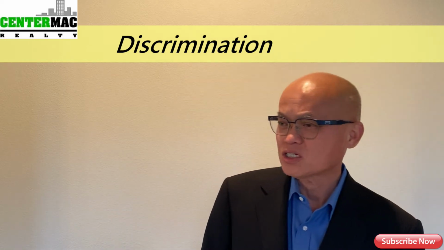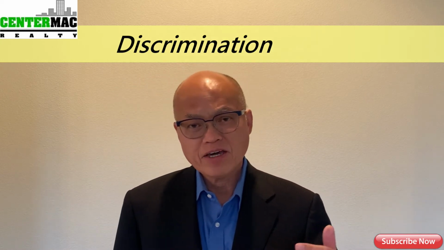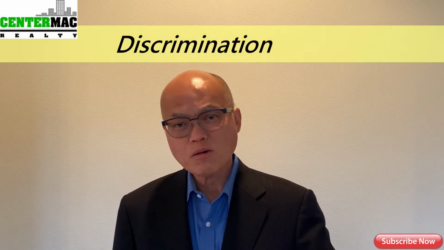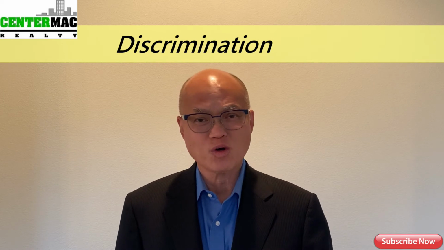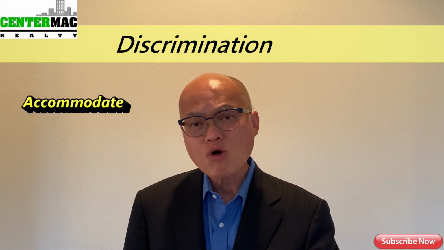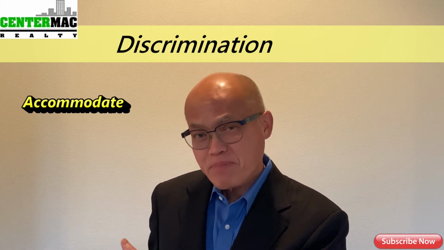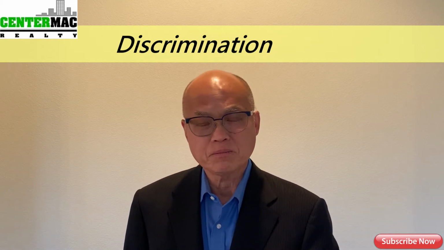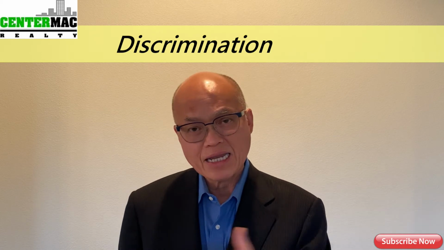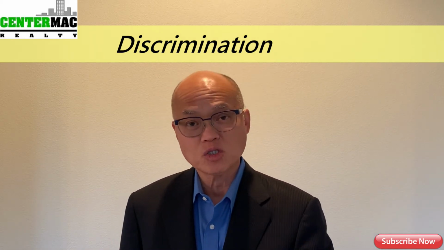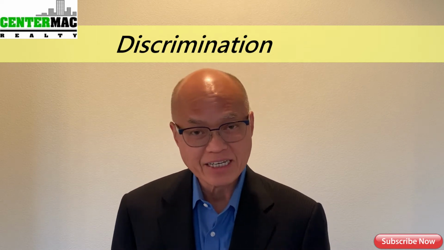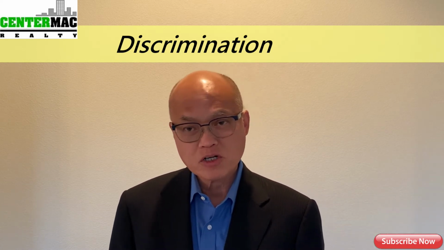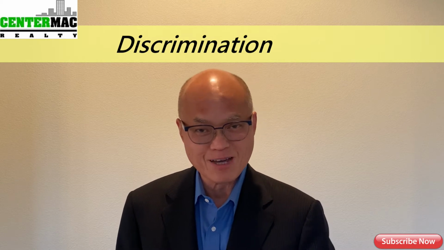Another type of discrimination will be, for example, if a tenant has some sort of disability and makes a request to the landlord to accommodate that disability, and the landlord refuses to accommodate that disability by allowing the tenant to have a companion dog. Sometimes a tenant might suffer some kind of psychological problem that a physician might allow or might encourage that patient to have a companion dog to help in the healing. In this case, the landlord cannot discriminate against the disabled person by not allowing that tenant to have a pet, for example.